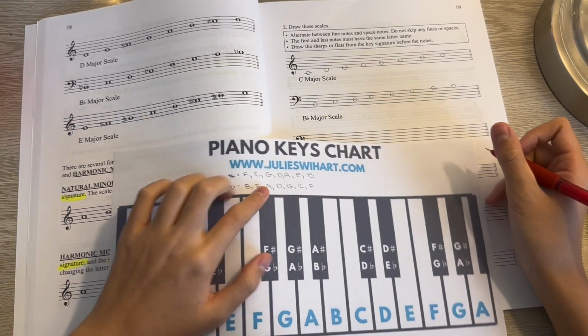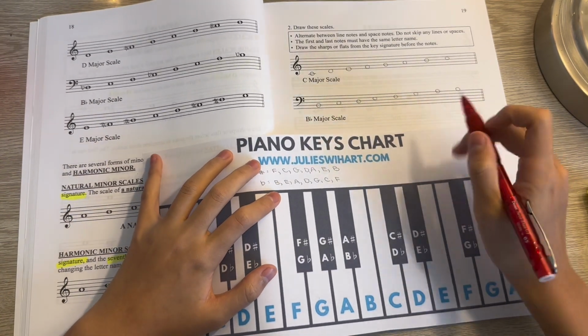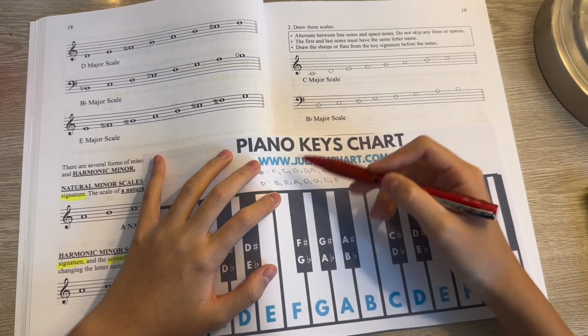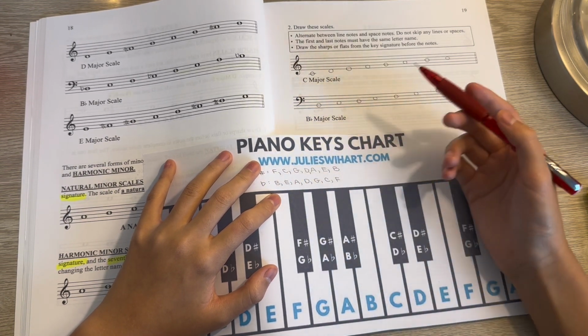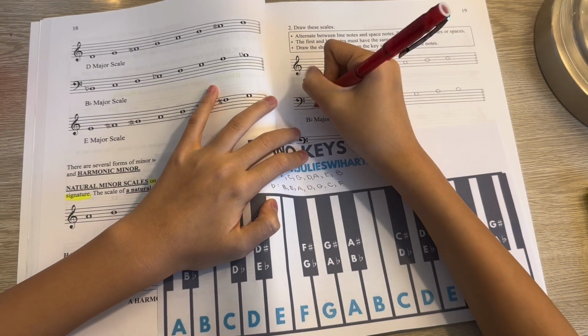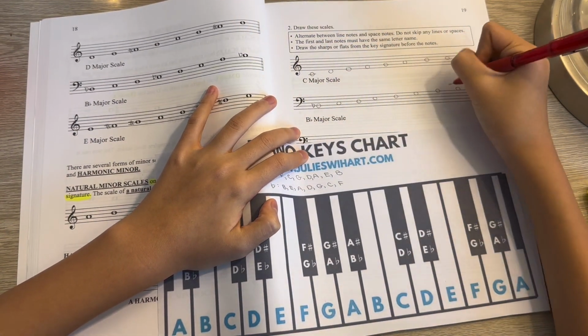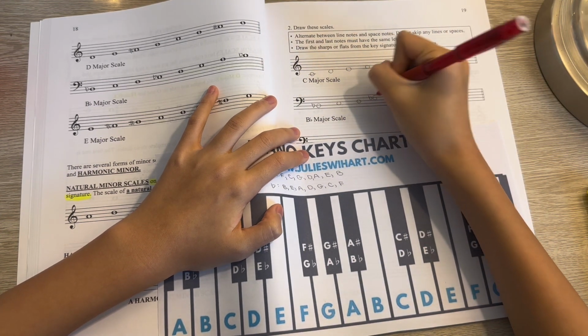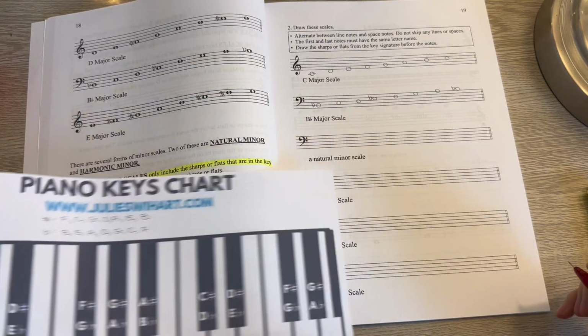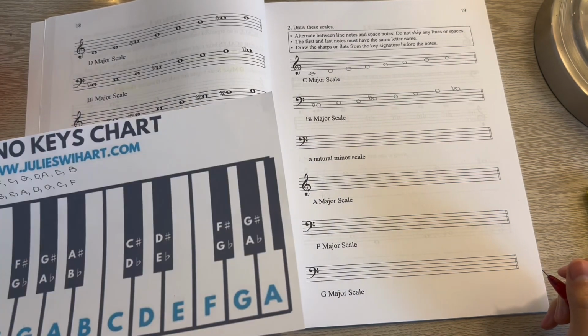So remember, flats, we start. So we see B flat, and then we add another flat after it. So it's B flat and E flat. So we draw B flat, just add flat on the B's, and a flat on the E over here. So that is going to be our B flat major scale. It's pretty easy, isn't it?